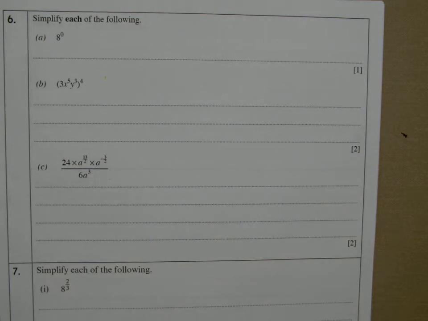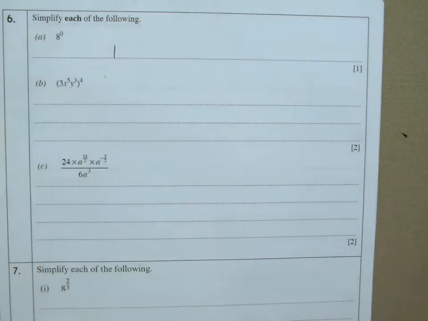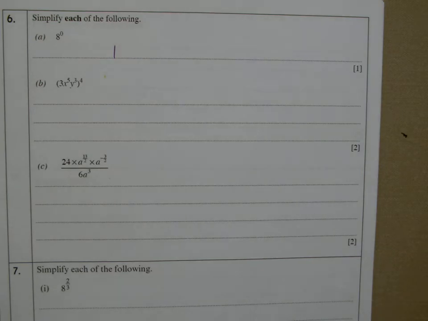Okay, simplify each of the following. Right, we've got 8 to the power 0. Now, anything to the power 0 is just 1. It doesn't matter what it is. If it's x to the power 0, or 11.8 to the power 0, if it's to the power 0, the answer will be 1.